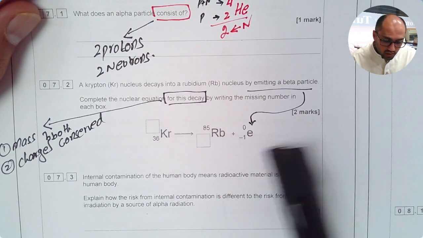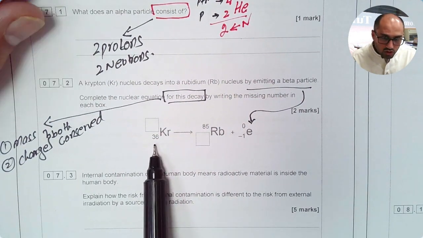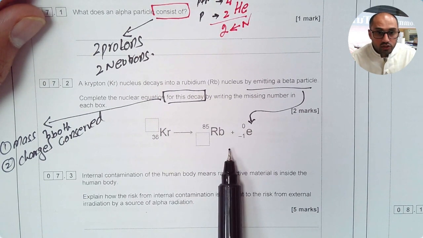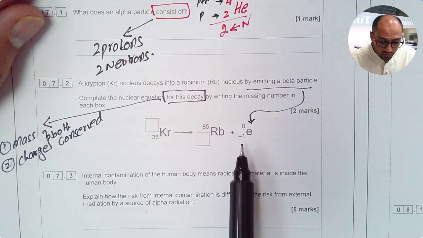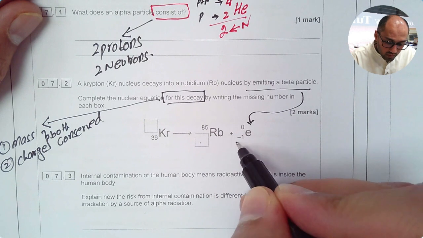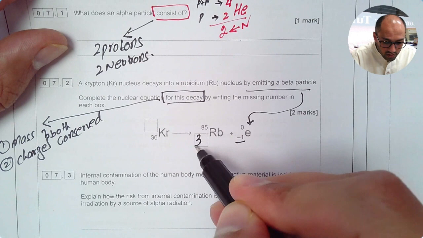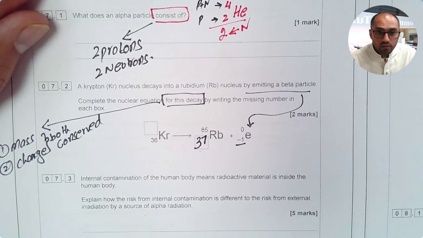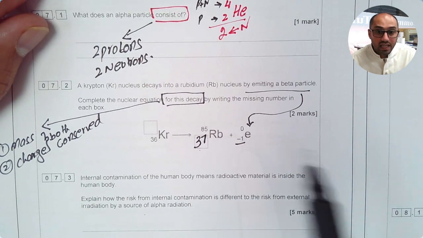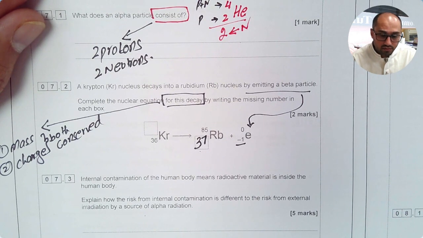So if I look at the left side of this arrow, left side is before and right side is after. So what's the total charge before? It is 36. What's the total charge on the right side? It should also be 36 when added together. So I've got -1 here. What number do I need to write here so that when I add the two numbers, they give me a charge of 36? The number will be 37. I will do the same thing for the top number. So I can see here, if I add 85 and 0, the total mass is 85 on the right side. So the total mass on the left side will also be 85.